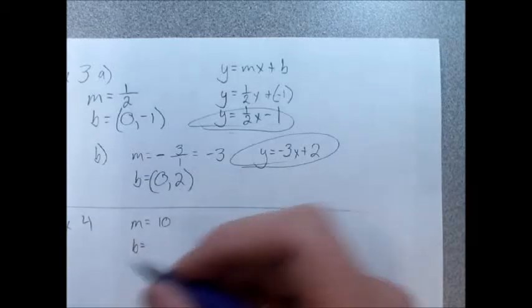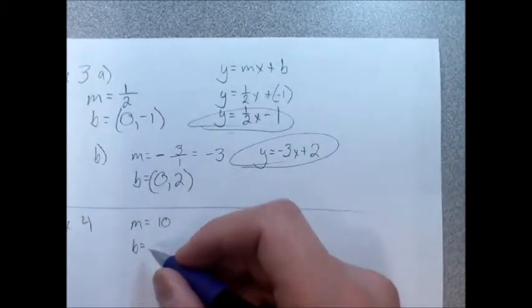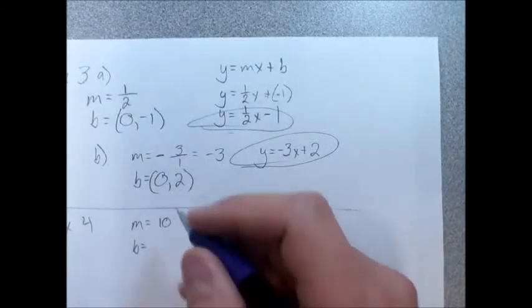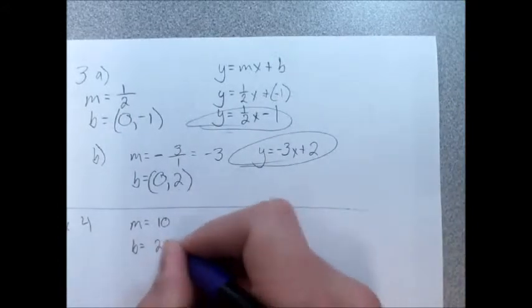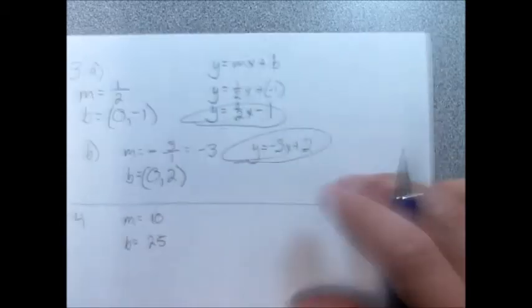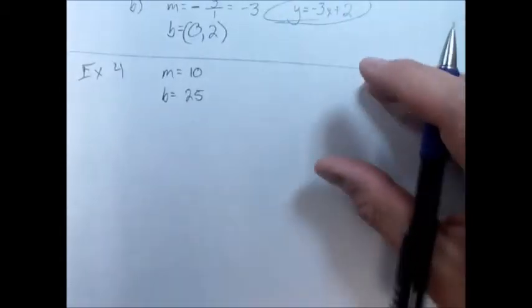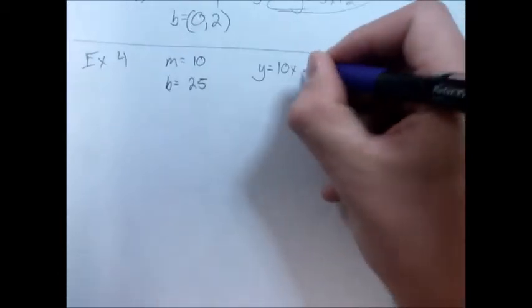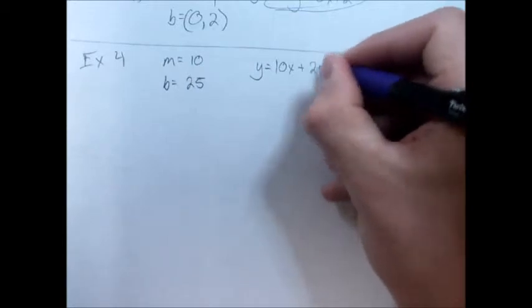Now, on the second part, how do we know that this is our initial cost? Because it says flat fee, right? So it's not changing, it's going to be that every single time. It's just going to be that initial cost every single time. So we now just have to plug it into our equation. Y equals m, which is 10, x plus my b, which is 25, and there's my equation.